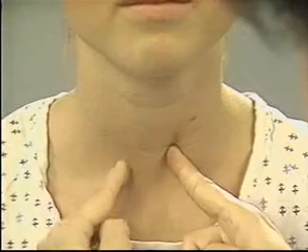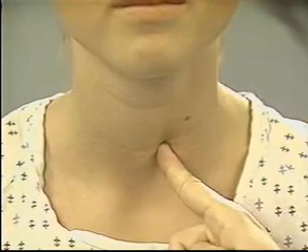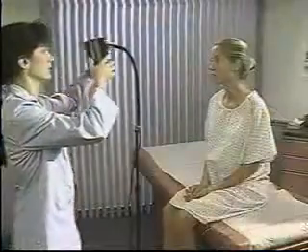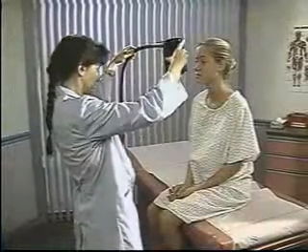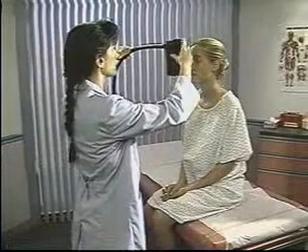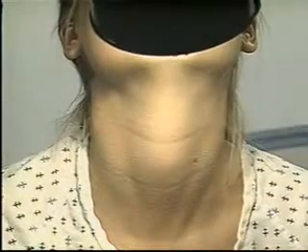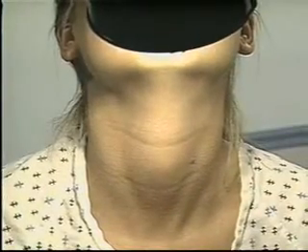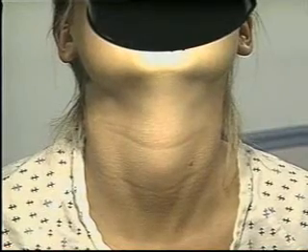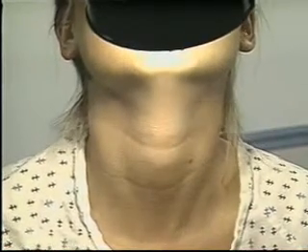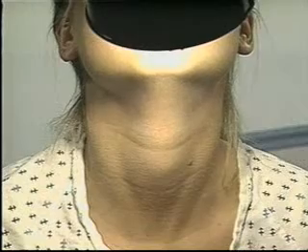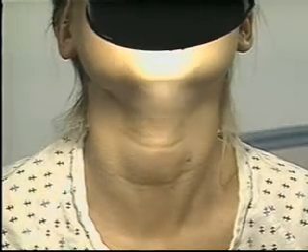Now, inspect and palpate the trachea for deviation. Next, inspect the thyroid. To do this, light the patient's neck tangentially from above. Now ask the patient to sip some water, extend her neck back slightly, and swallow. Observe for upward movement of the thyroid gland, noting its contour and symmetry.